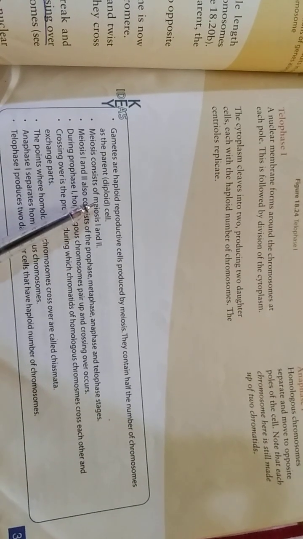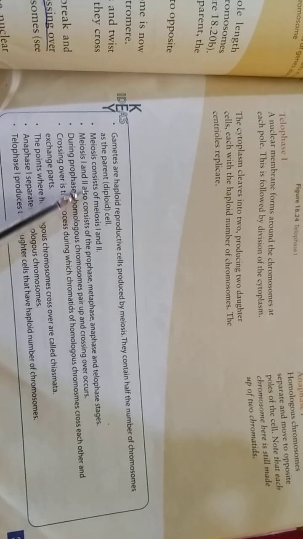They contain half the number of chromosomes as the parent diploid cell. Meiosis consists of meiosis 1 and 2. Meiosis 1 and 2 also consist of the prophase, metaphase, anaphase, and telophase stages.